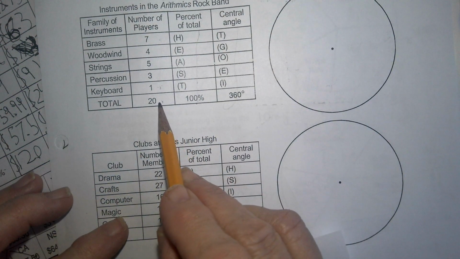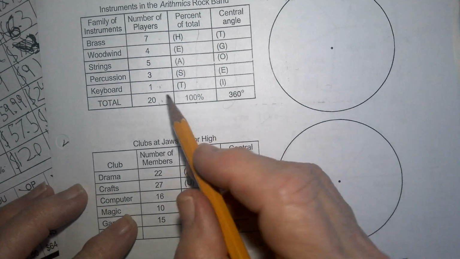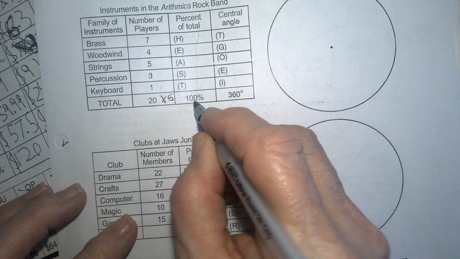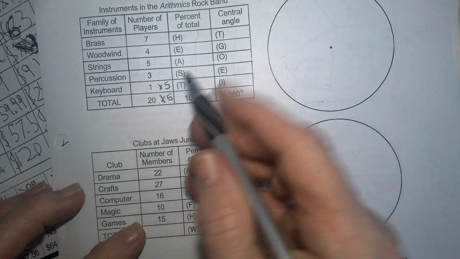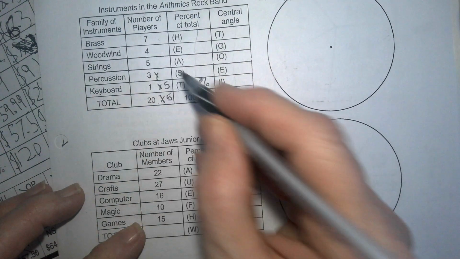Times 5. Times 5 all the way across. This one is times 5 because that gives us 100. And so we can do the same all the way through. 1 times 5 would be 5%. 3 times what? 5.